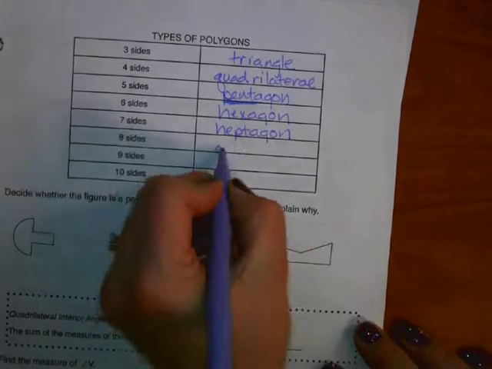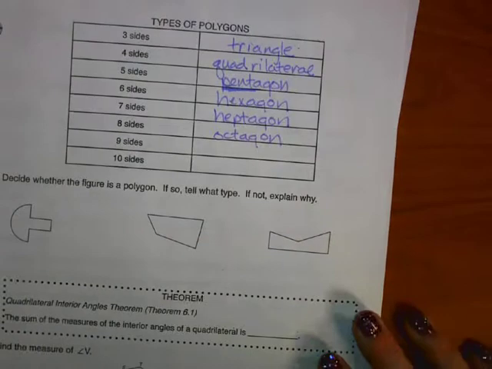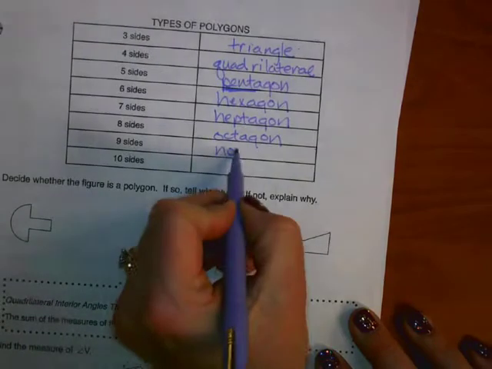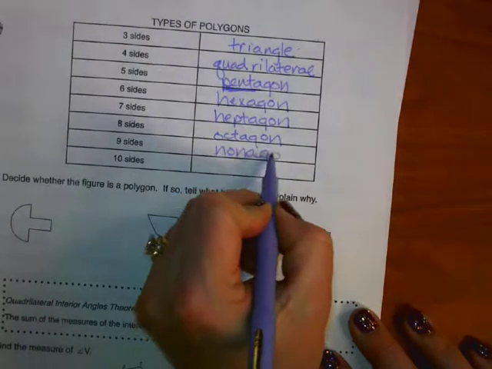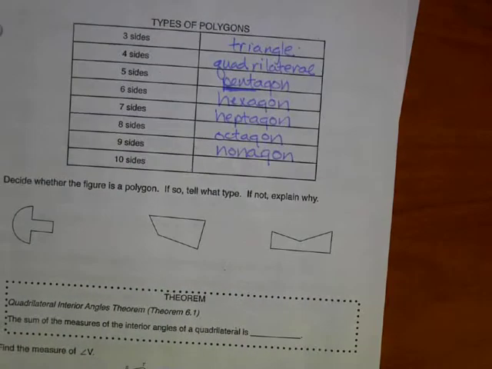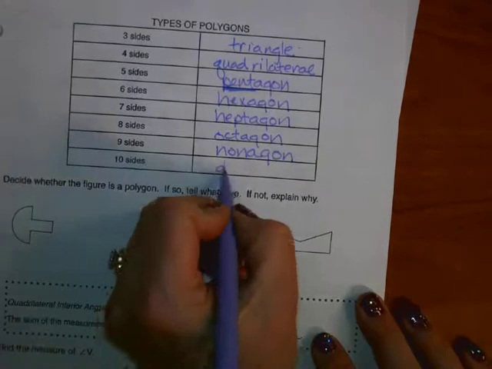Nonagon. Nine is close. It's a nana, like your grandma. Does anybody call their grandma nana? Okay, nanagon. Does anybody know what a 10-sided polygon is? A decagon.